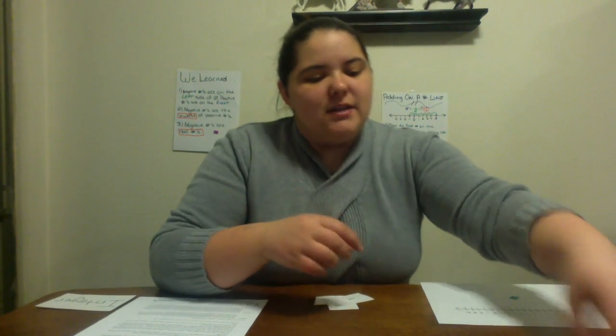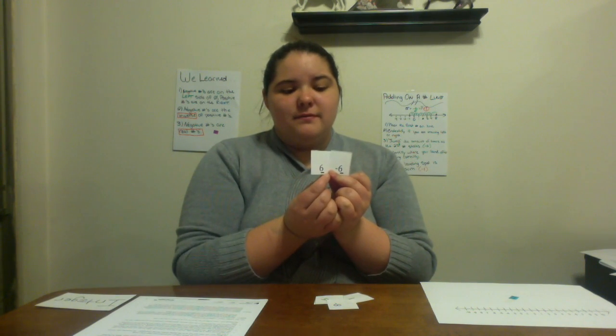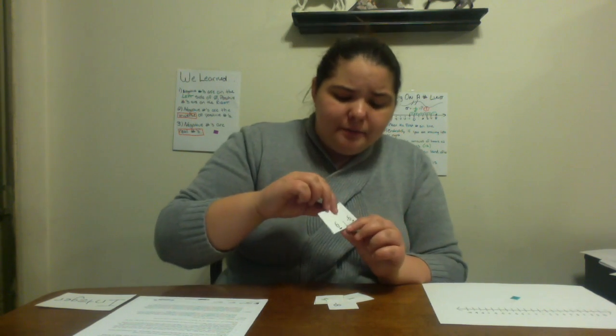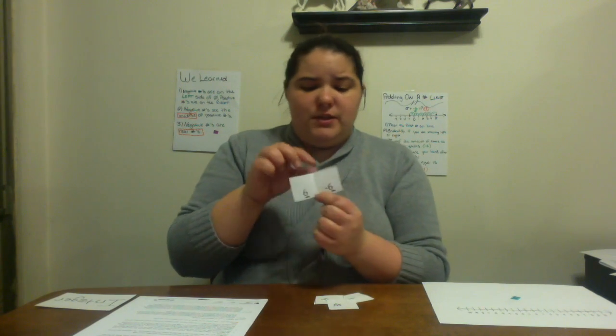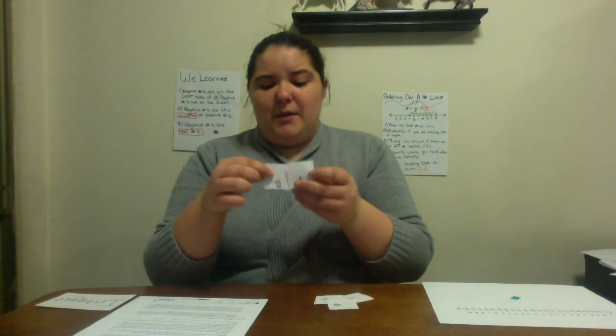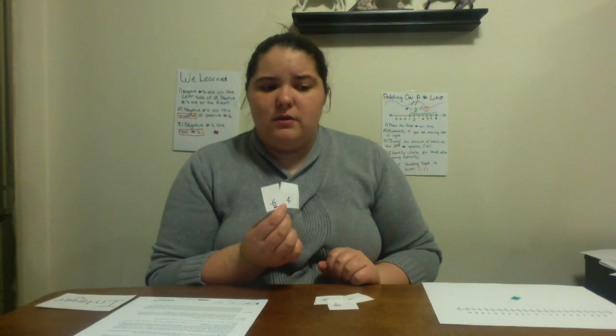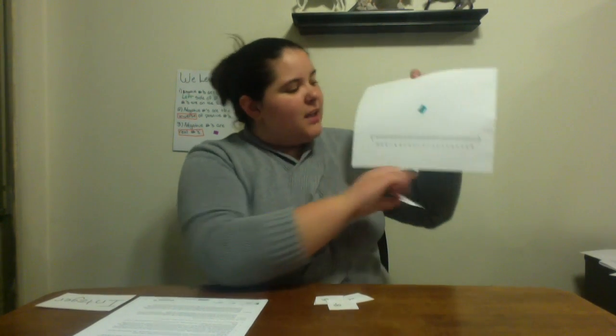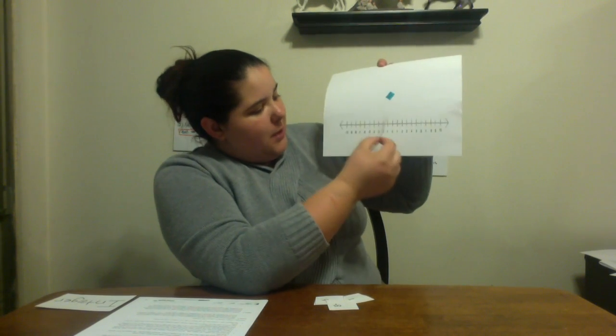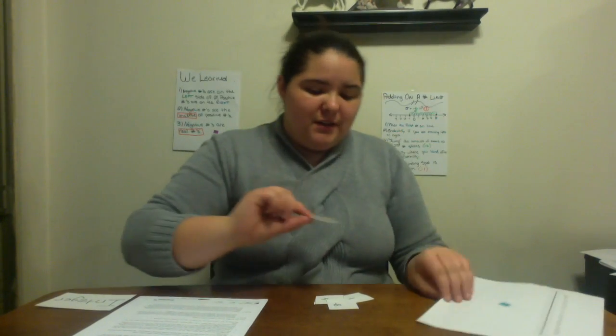So we're going to move over to Davon and see what Davon has. Now, Davon has a 6 and a -6, and do those equal 0? Good job, Davon. I like how you used your chart for that. So these two are going to equal 0. He also has a -6 and a +4. Now, do those two equal 0? No, and why not? Right. Because if you start on that 4 and you have to move to the left 6, you're going to end up on -2. Good job, Davon.